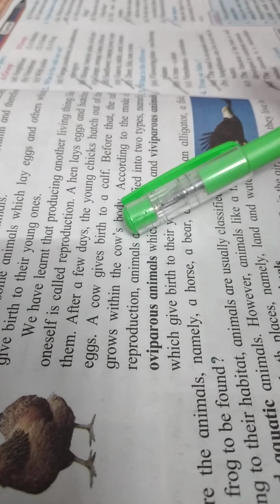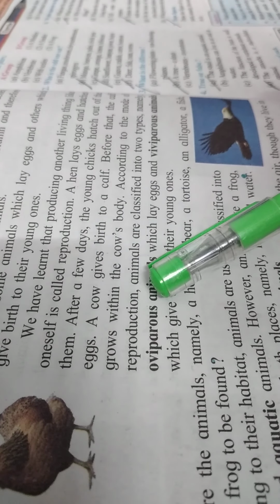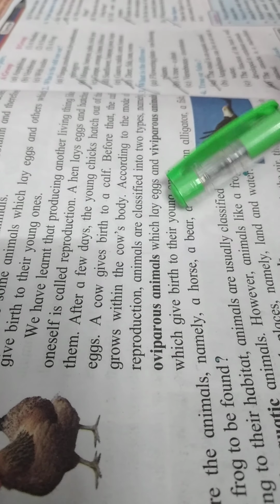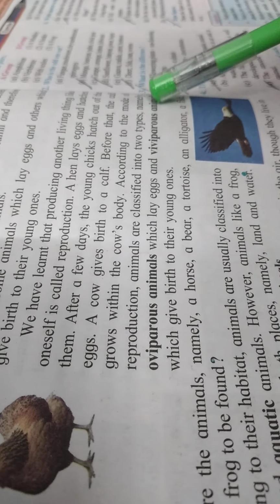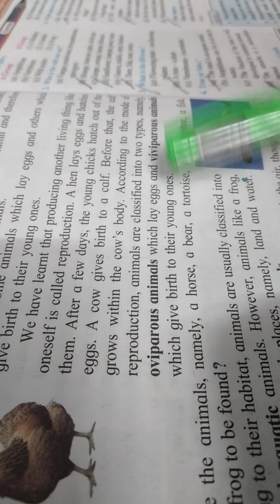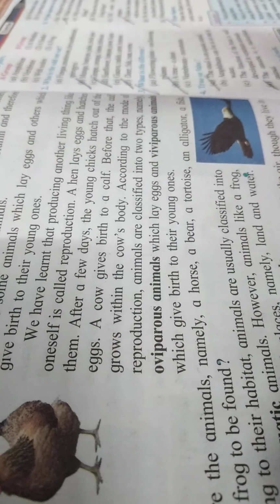A cow gives birth to a calf. Before that, the calf grows within the cow's body. According to the mode of reproduction, animals are classified into two types, namely oviparous animals which lay eggs and viviparous animals which give birth to their young ones.